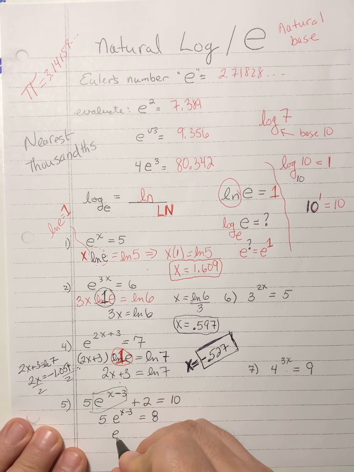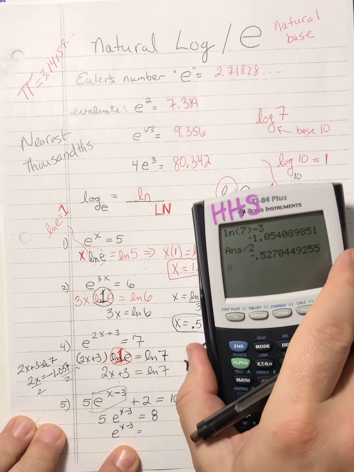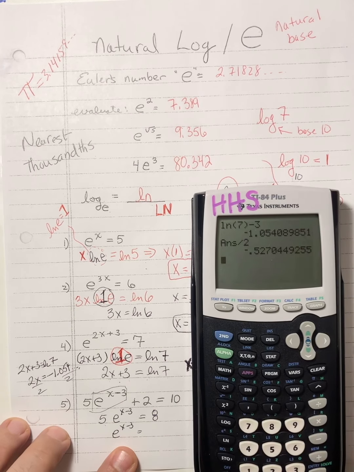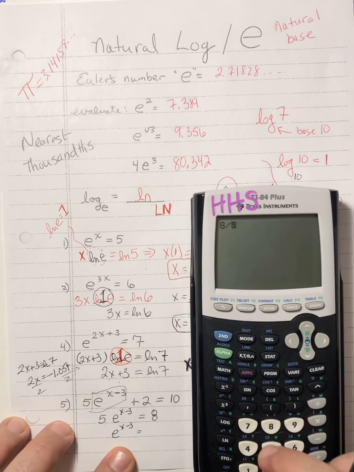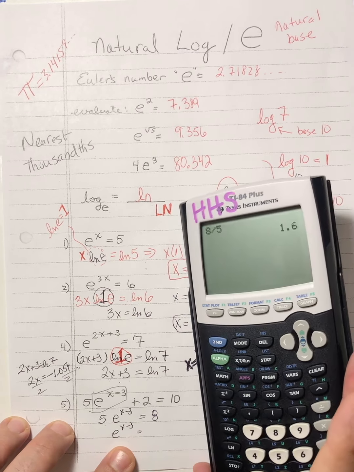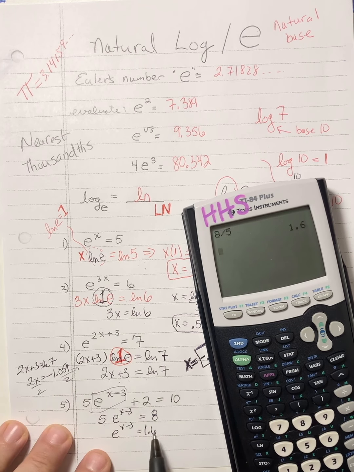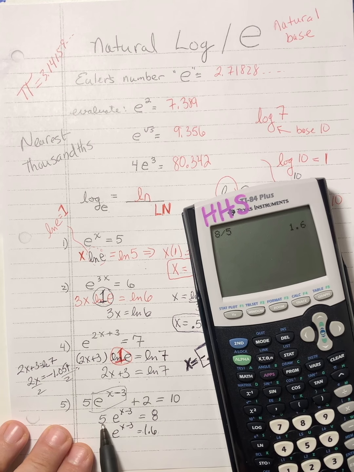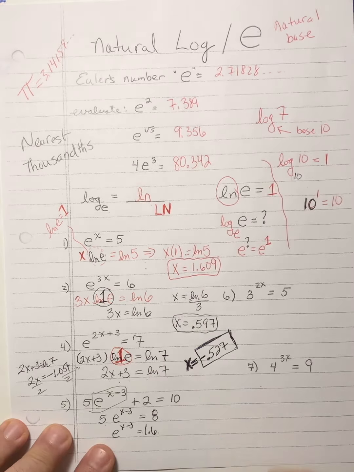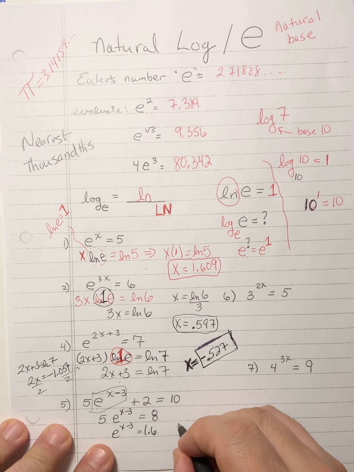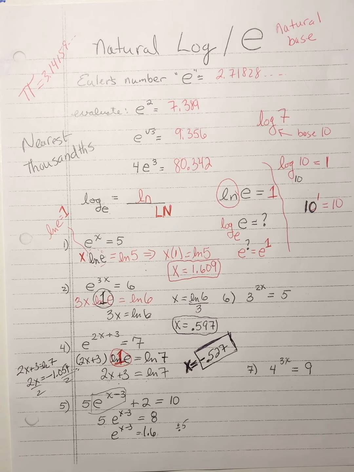So e to the x minus 3 equals, well, here's my calculator. I'm going to divide by 5 in the calculator. So it's 8 divided by 5. 1.6. Okay, so where did the 1.6 come from? It's already divided both sides by 5. Okay, if you've got to write yourself a little note, do it over here on your side. You divided by 5. There, we got the hard stuff done.